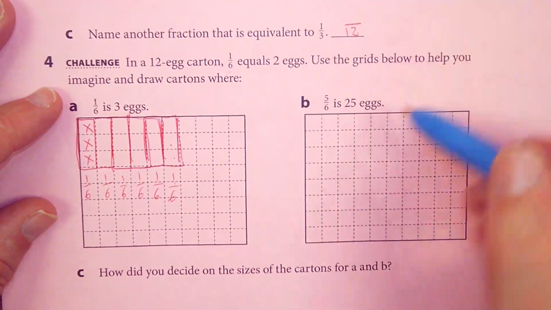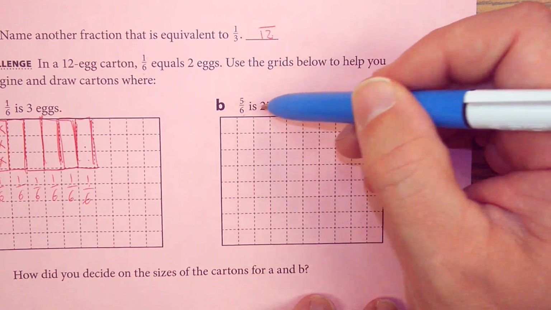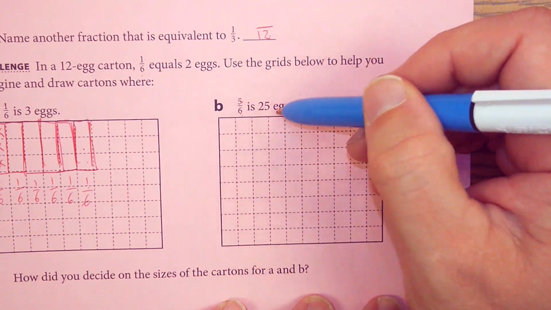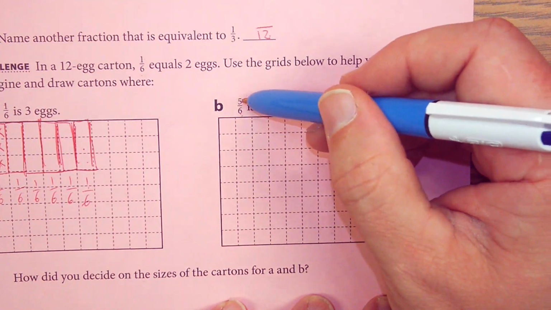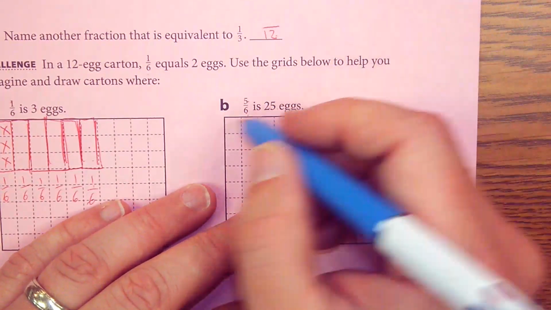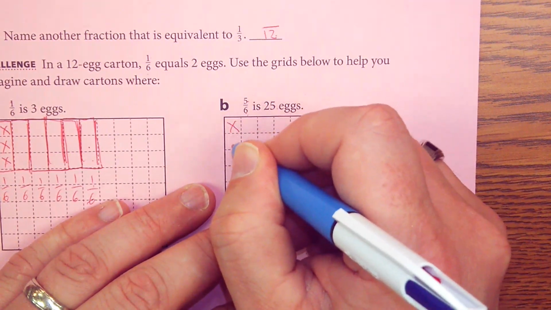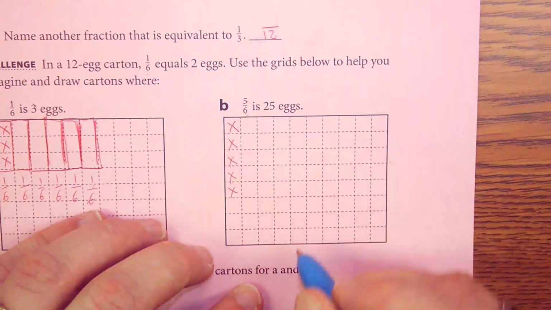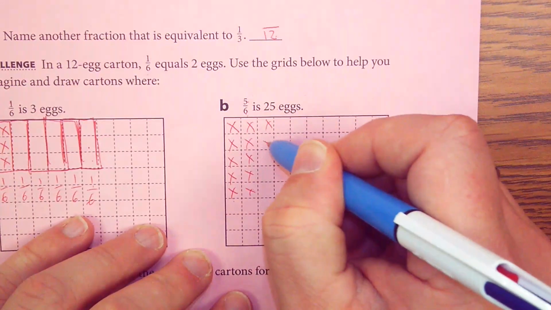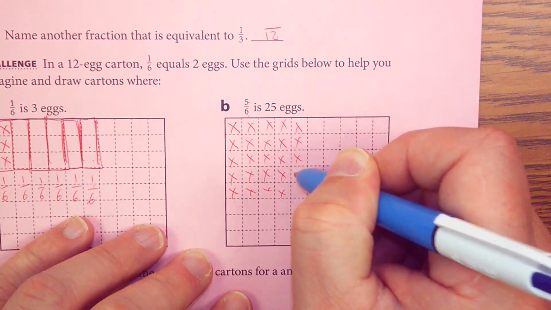Okay? Now this is where it's going to get a little tricky, because when it says 5/6 is 25 eggs, that means 5 of the 6 groups is 25. What's 5 times 5? 25, right? So maybe we have an interesting carton where we have to have 25 in 5 groups. So maybe that is 5 of them. But if we are going to do 25, that's where it's going to take me a little bit to draw it. But I think once you see it, you'll understand exactly what I mean.